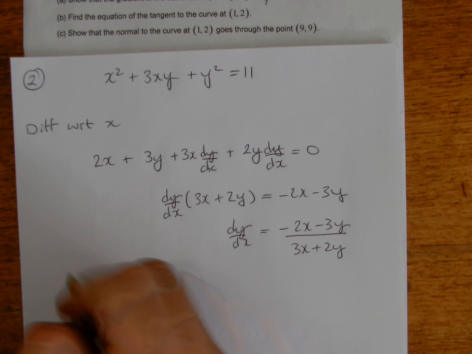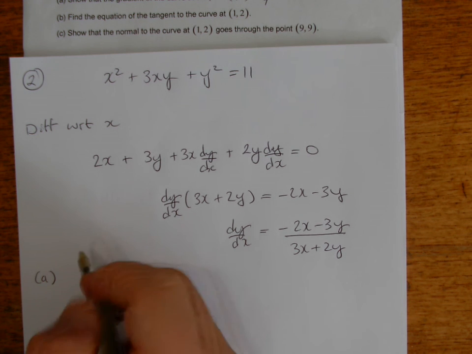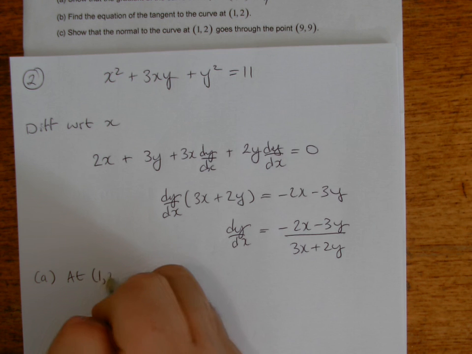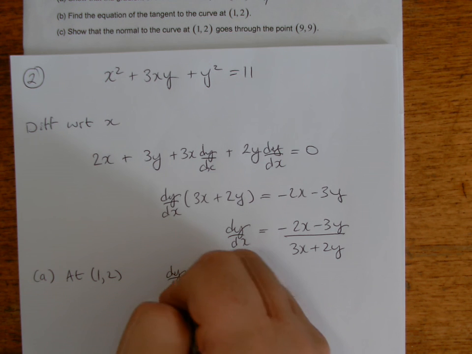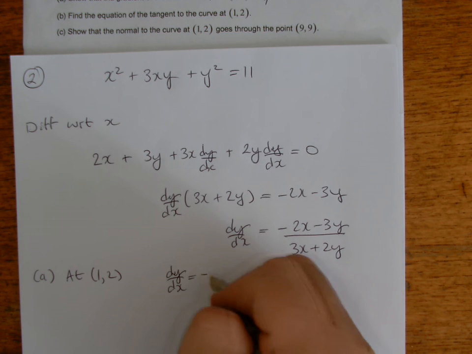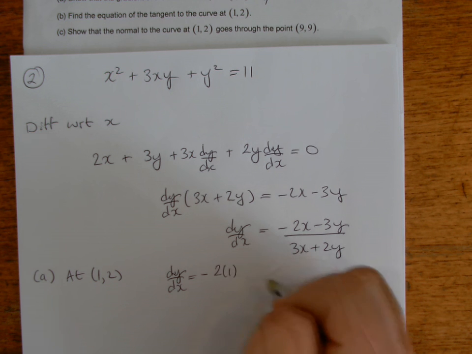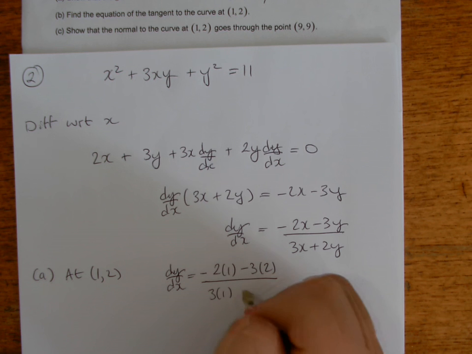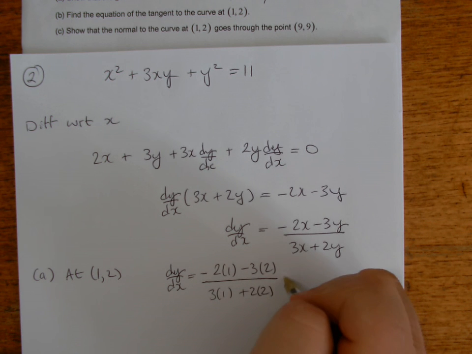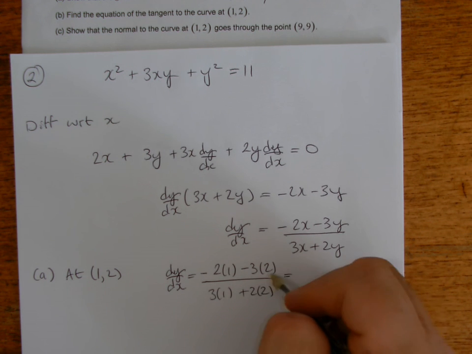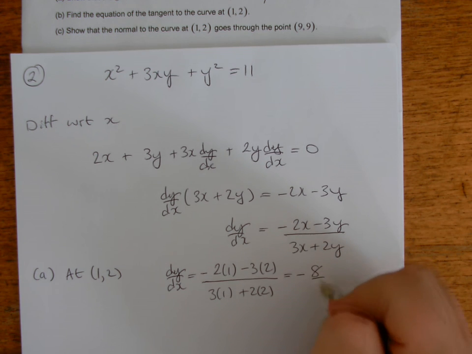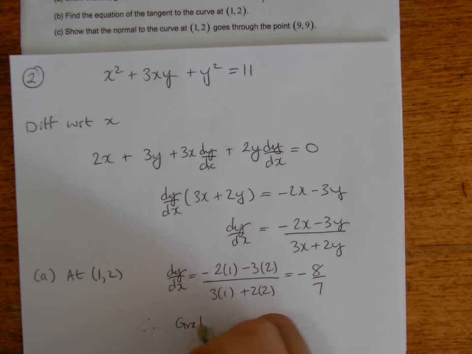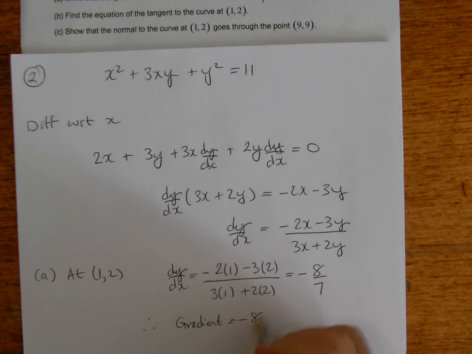So then it says in A, find the gradient at the point, or show that the gradient is minus 8/7. So at the point (1, 2), dy/dx is equal to, so sub in x to be 1, y to be 2, so if you work that out, on the top you're going to get minus 8, on the bottom you get 7. So exactly what they asked us. So you can say therefore gradient is equal to minus 8/7.